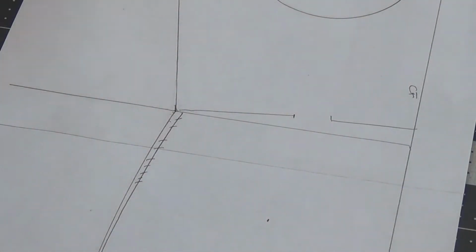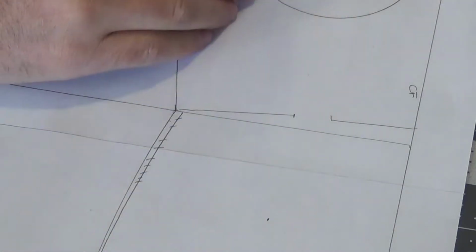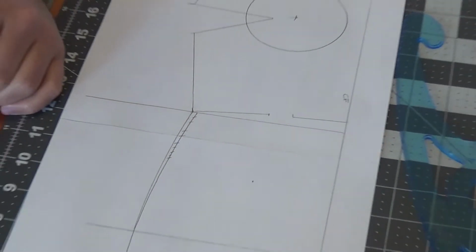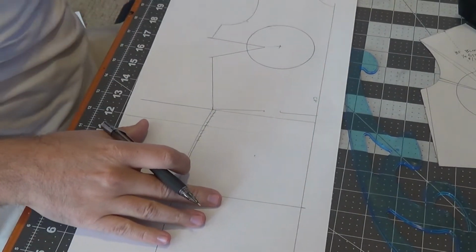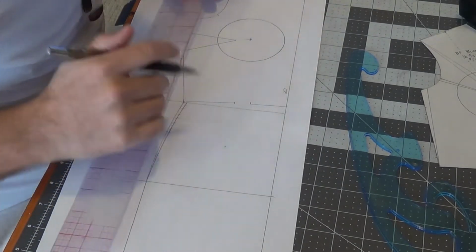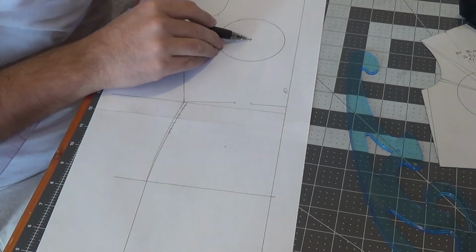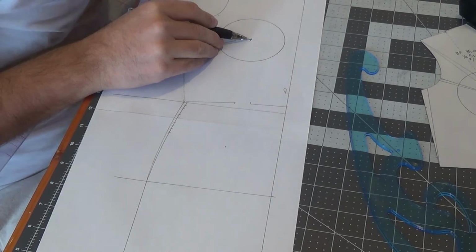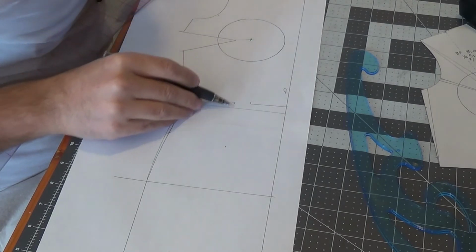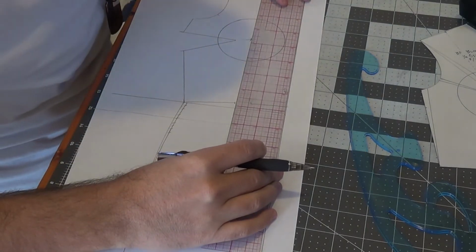The next thing I'm going to do is finish my dart right here in the middle. And to do that, I'm going to take my bust point and I'm going to take a line straight down that's parallel with center front.